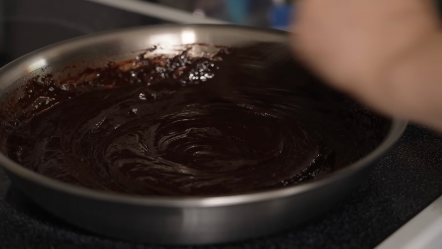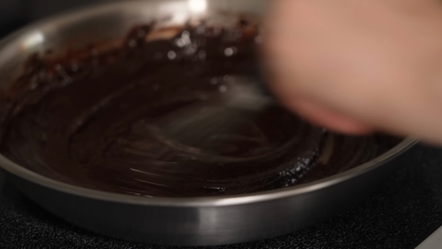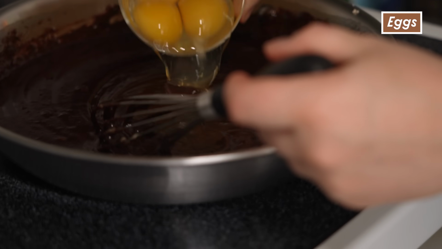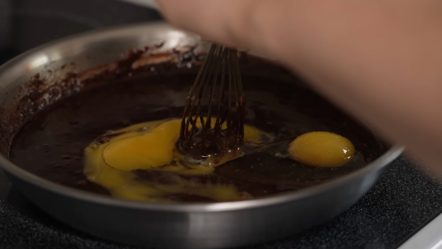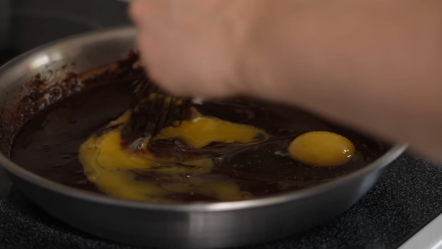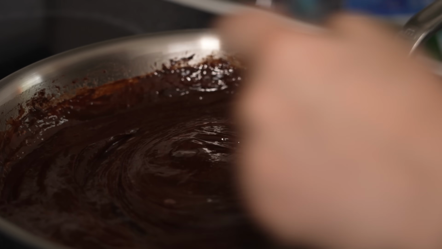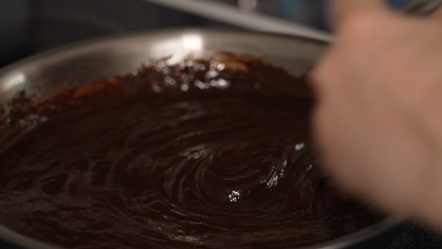Okay, so once you have your sugar incorporated, you can add the egg. And this is why you don't want the skillet too hot, because if it is very hot, you could cook the egg. So go ahead and whisk this really thoroughly to incorporate all the egg.